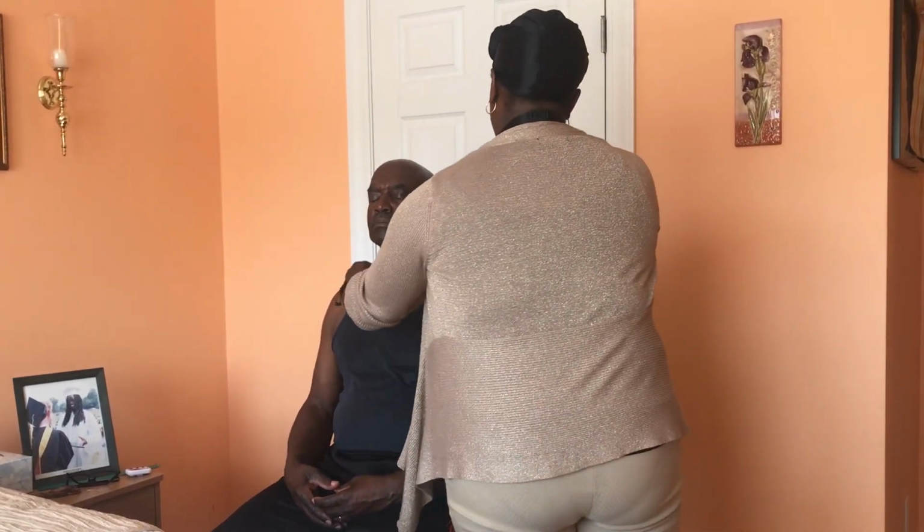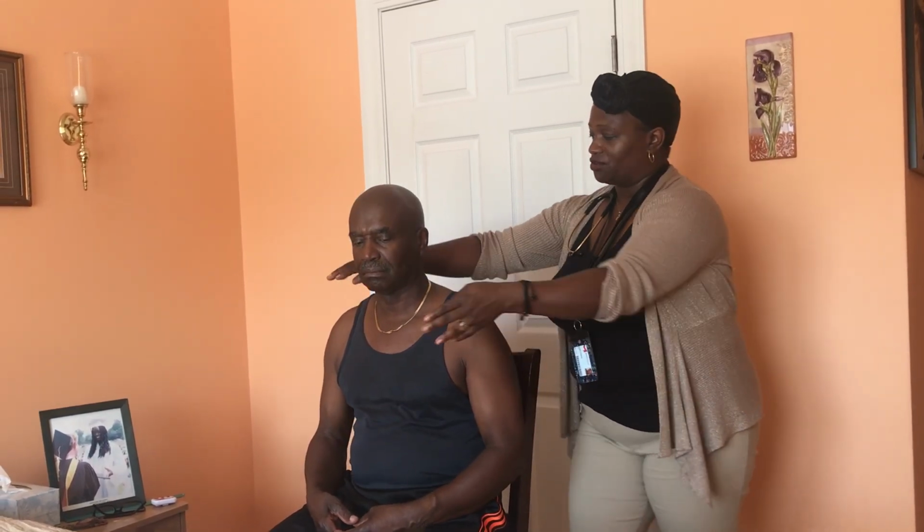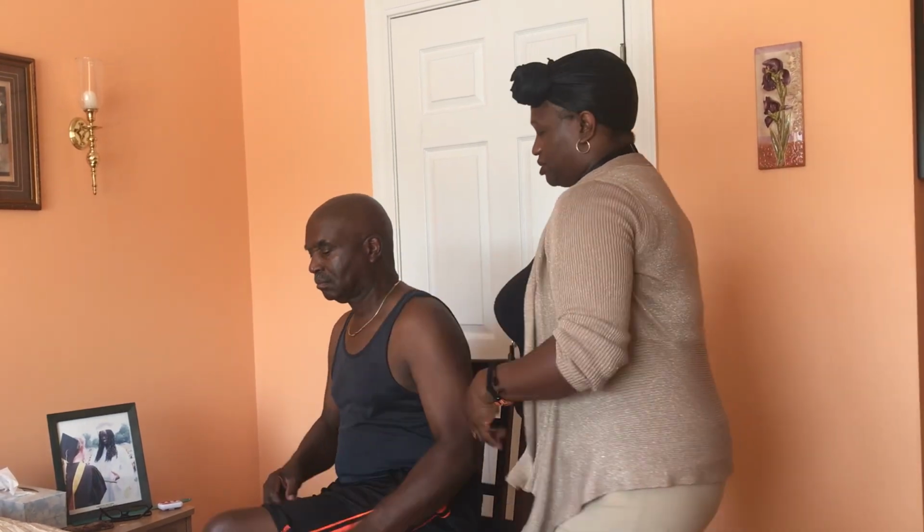Again, on the chest, I'm feeling for crepitus, which would be like a crunching noise, and we don't want that because that means that there's air in the subcutaneous tissue, and there is no crepitus there. So I'm going to have you turn around that way for me.